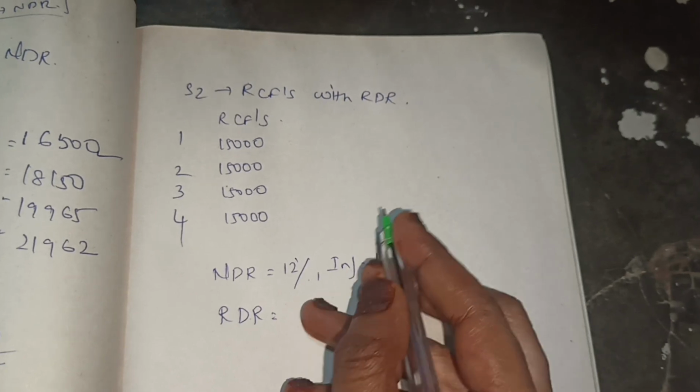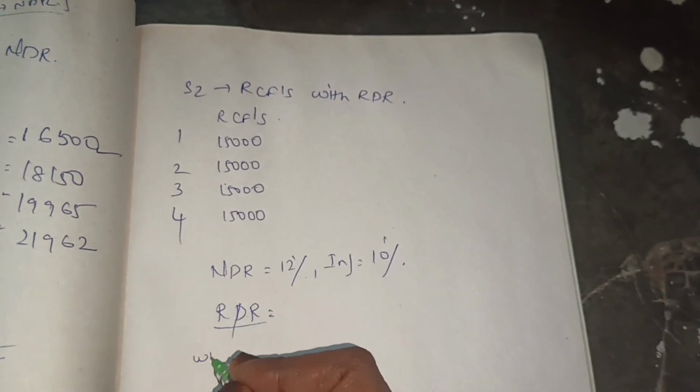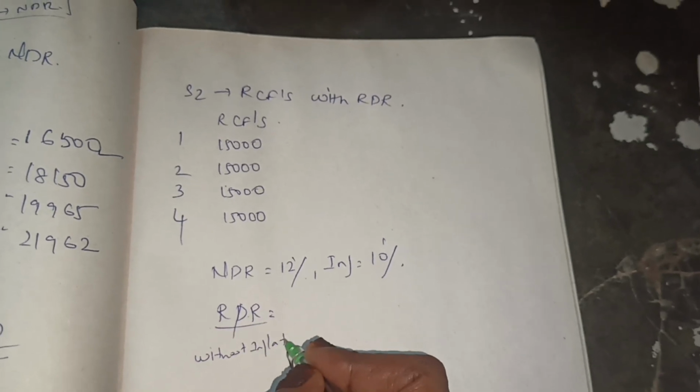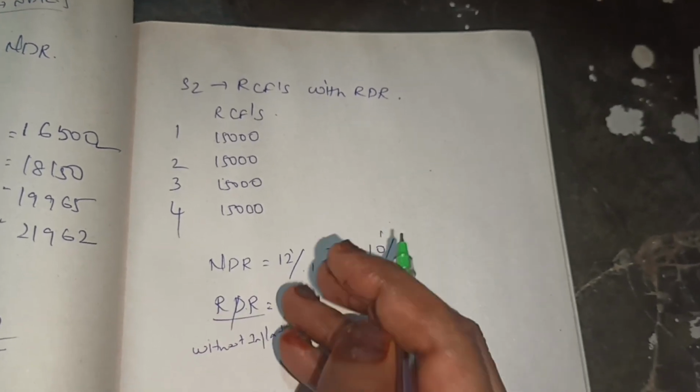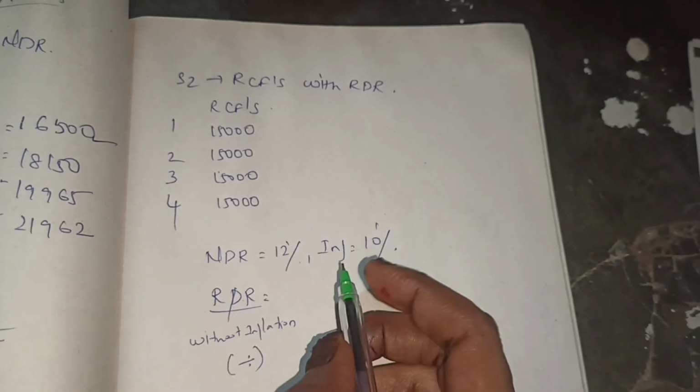What is the formula to find real discounting rate? Real discounting rate means discounting rate without inflation. It means you have to eliminate or remove inflation. It means you have to divide.